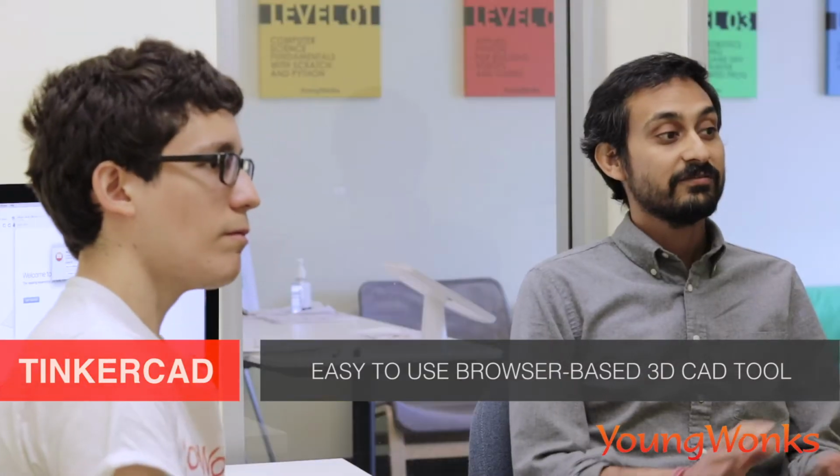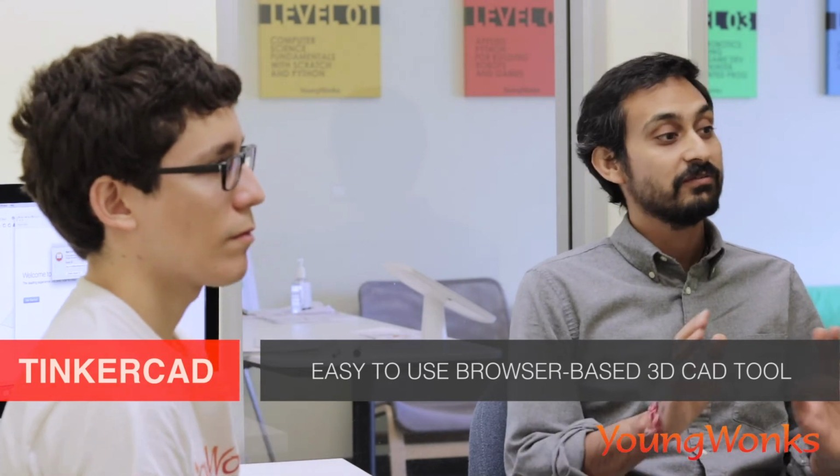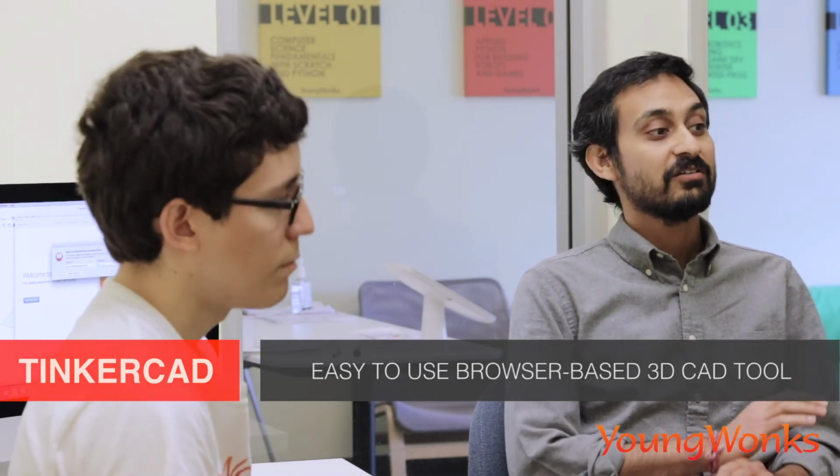It's a website, it's cloud-based, you don't even need to install anything. It can run on any computer as long as it has a browser. You go to www.tinkercad.com, create an account, and log in. It's very user-friendly. The menu options are very simple because it's meant for people to start with 3D modeling.